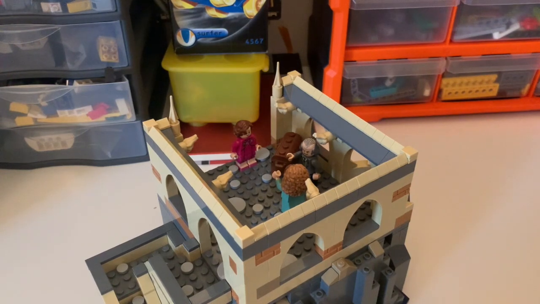Apologies if it doesn't. It's quite a small build, but I'm quite proud of it and what I've managed to get into the space. So first things first, we're starting off with a somewhat familiar view. This is of course the entrance courtyard outside the Great Hall.